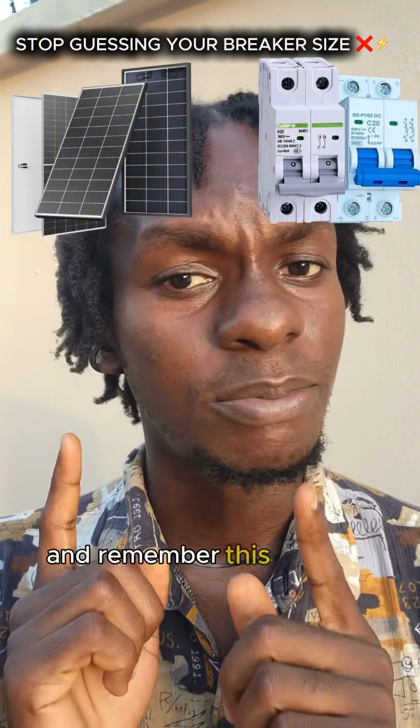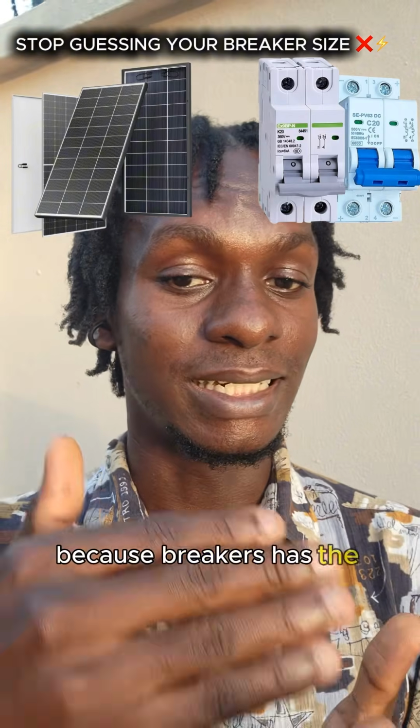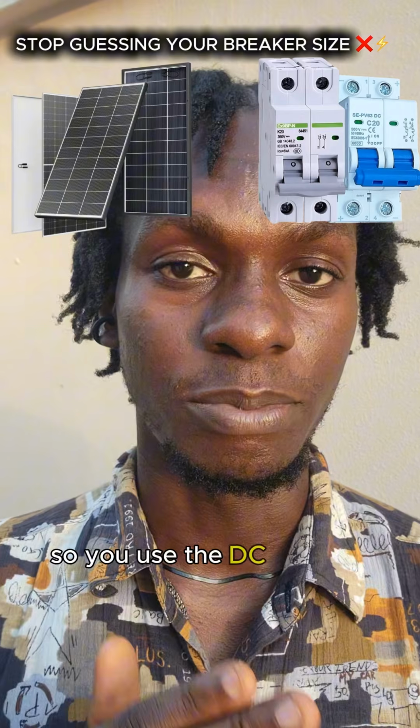And remember, this breaker must be a DC breaker, because breakers come in the AC type and the DC type. As you already know, solar panel is a DC type of current, so you use the DC breaker for it.